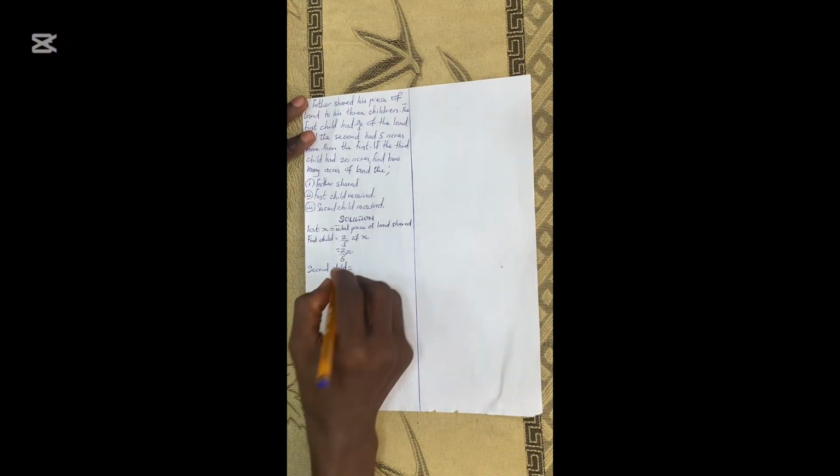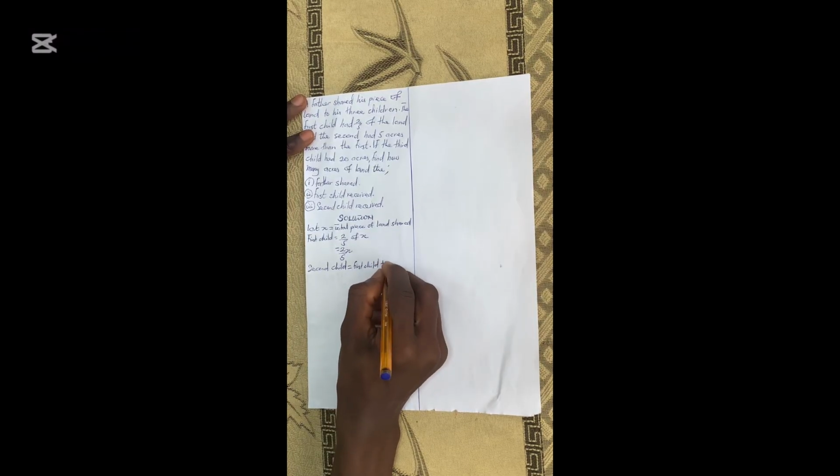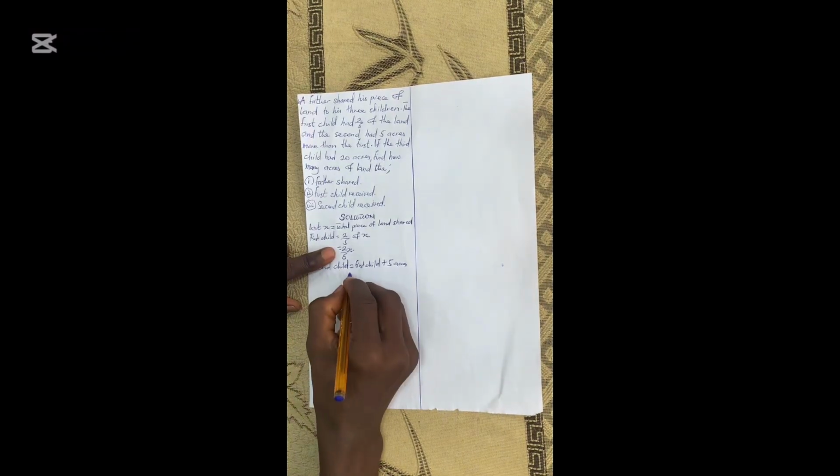It's like mommy gave you 10 cedis and mommy is saying that your father had 5 more than what you are having. So it means that your father will be having what? 15 cedis. If your father had 5 cedis more than what you have, it means that your father is having 15 cedis. So 5 more than means what? Plus 5. Plus 5 of the first. So the second child's own is the first child plus what? 5 acres.